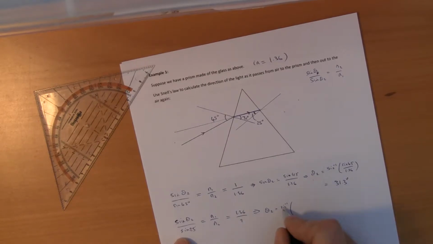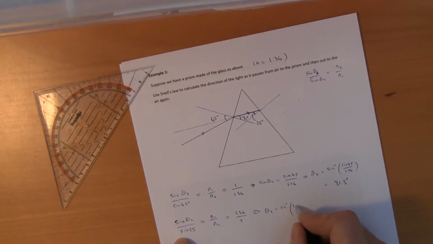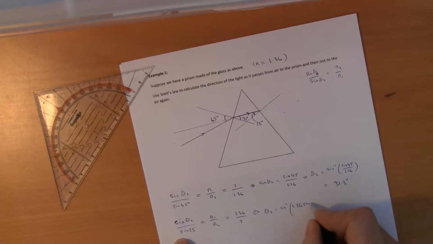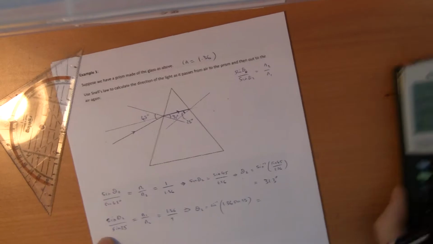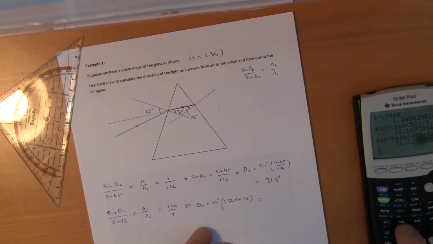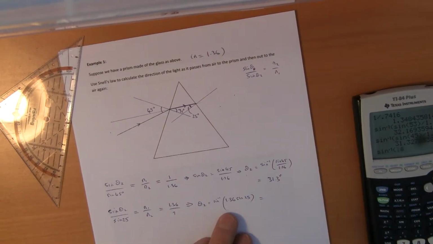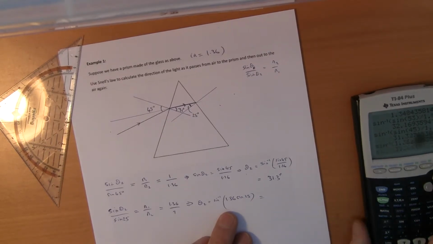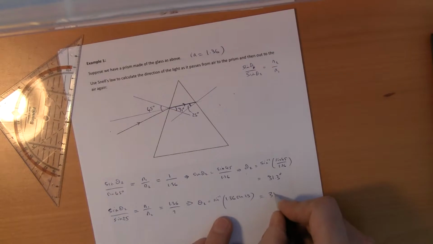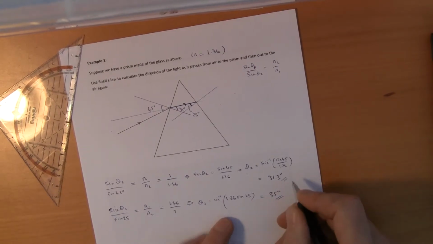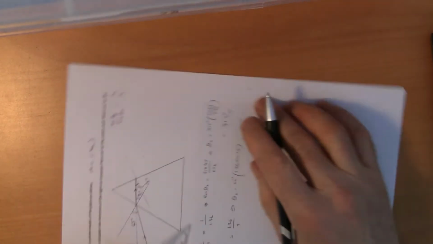So therefore theta 2 is sine minus 1 of 1.36 sine 25. If I do that, sine minus 1 of 1.36 sine 25, I get an answer of 35 pretty much degrees. And I can now draw that in and we're done.